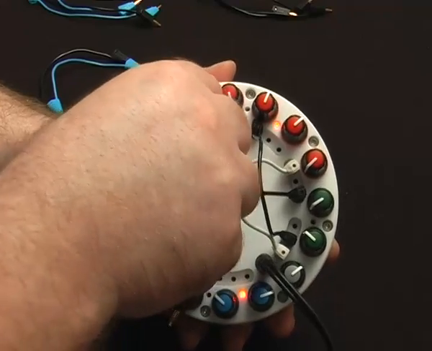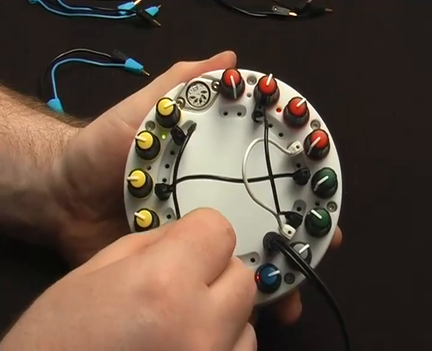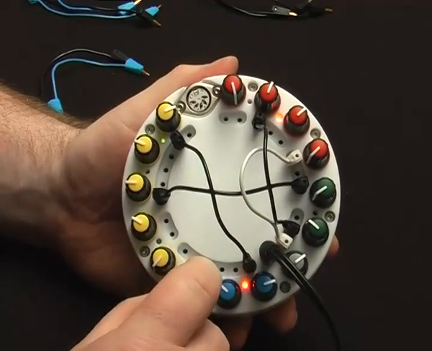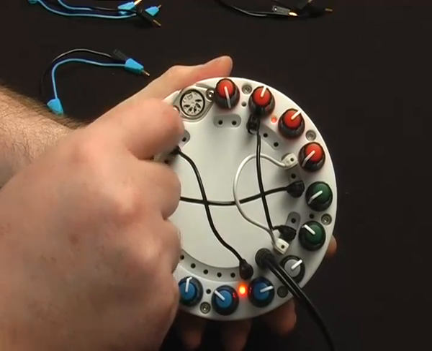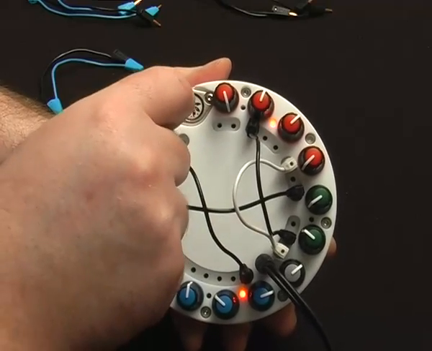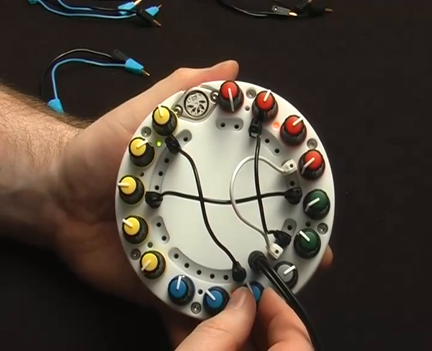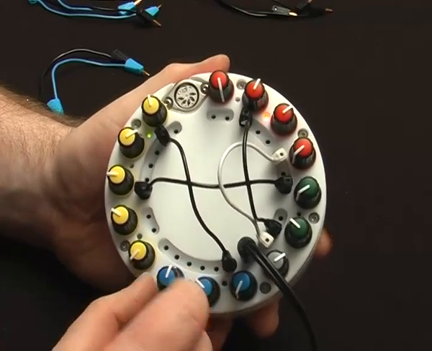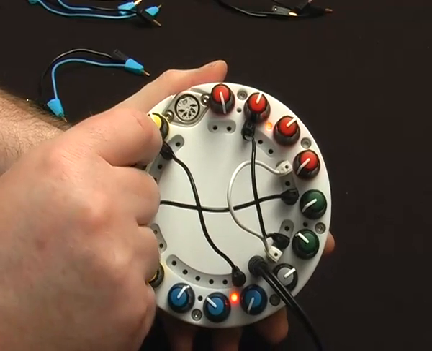And let's change the frequency of the VCO with the LFO. We've now got a sine wave coming out of our LFO.